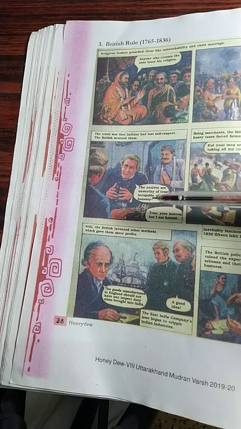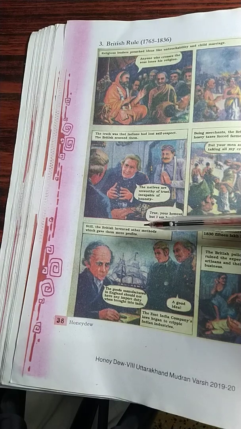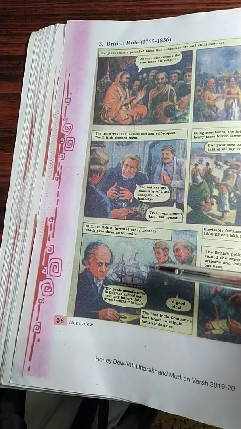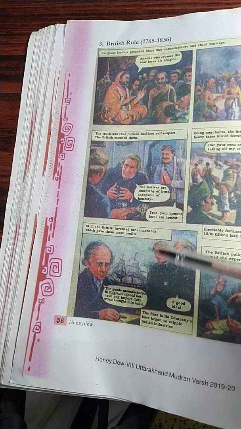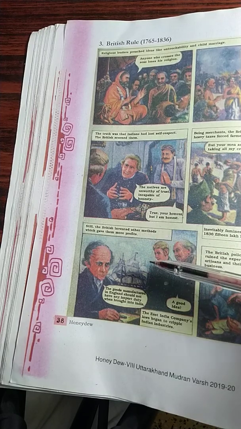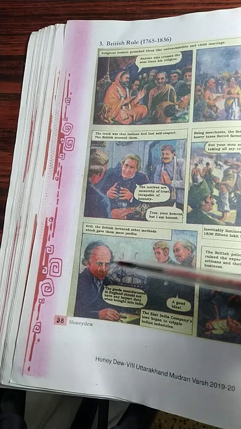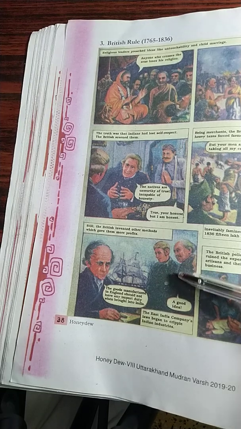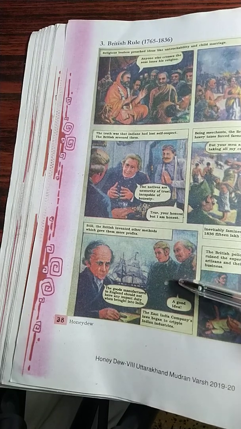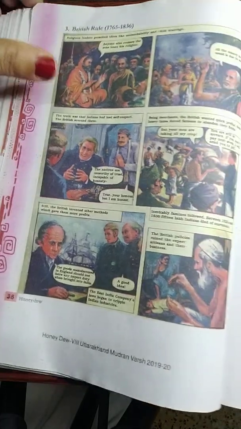Heavy taxes ruined the farmers. The British cut the thumbs of expert artisans. They used every method to make maximum profits by hook and crook. The imports from England became tax-free. No tax was levied on that import. Then next page.